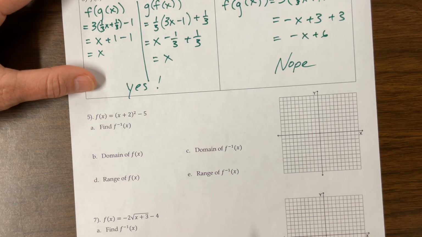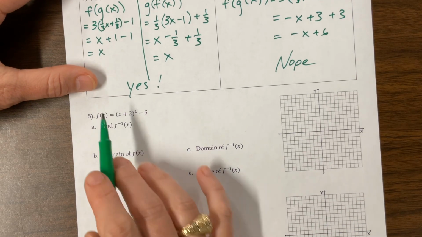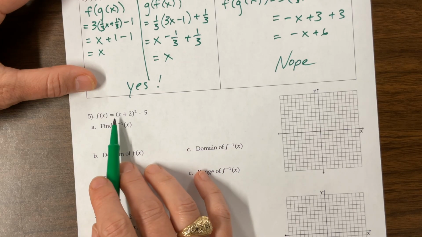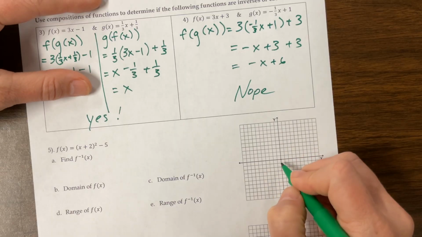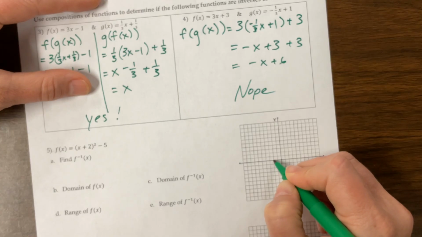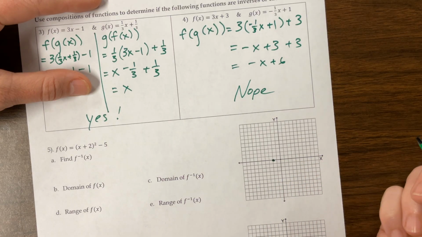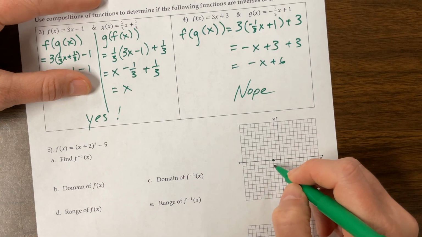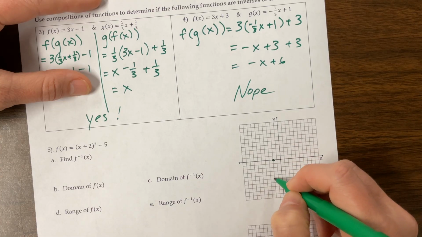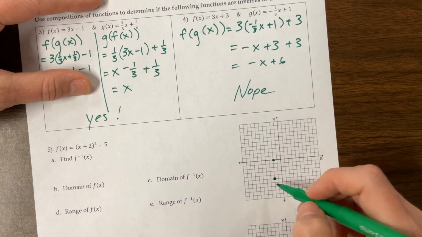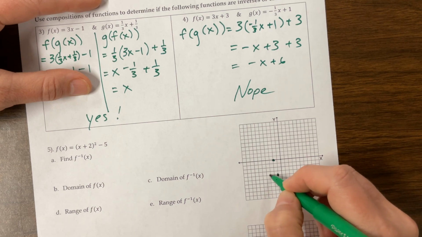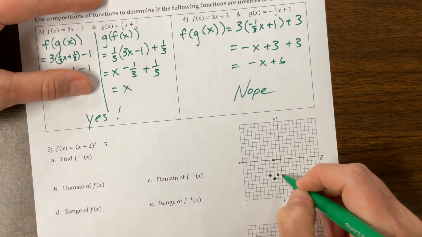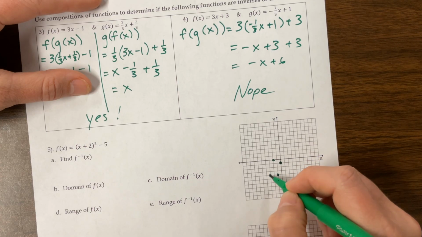Okay, so now here we are with this one. This is going to get a little tricky. We have a parabola, and so our parabola is going to have a vertex. It was shifted over to... you know what? No, I guess maybe, and down 5. 1, 2, 3, 4, 5. Here's the vertex, and then I'm going to go over 1, up 1, over 1, up 1, over 2, up 4.